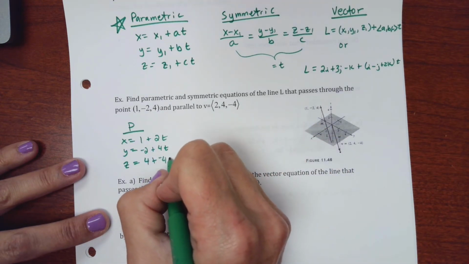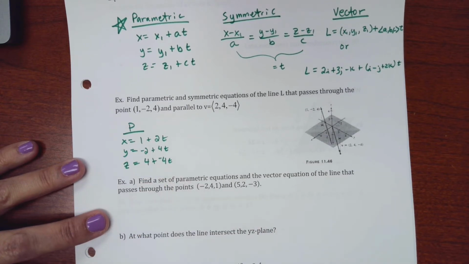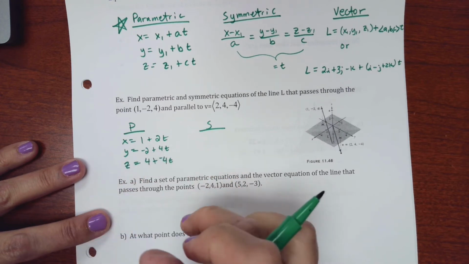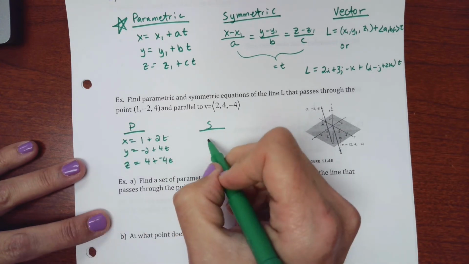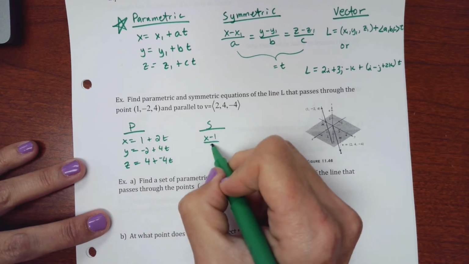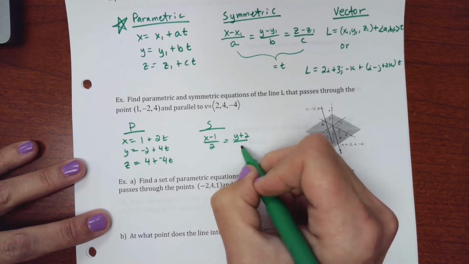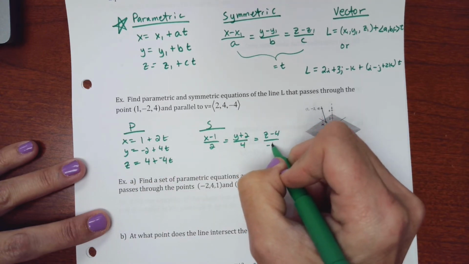So I'll just put negative 4t, but you know, I'm writing in pen, but anyway, that should just be a minus right there. Okay, and my symmetric form. So once I have this, I could kind of solve it for t in my head. So (x minus 1)/2 = (y plus 2)/4 = (z minus 4)/negative 4.